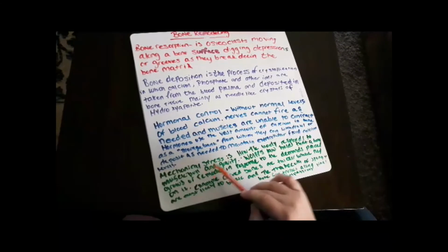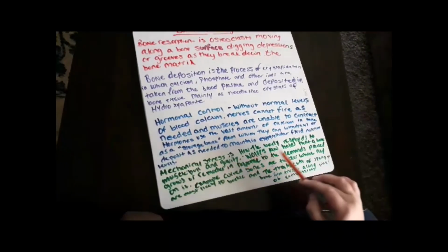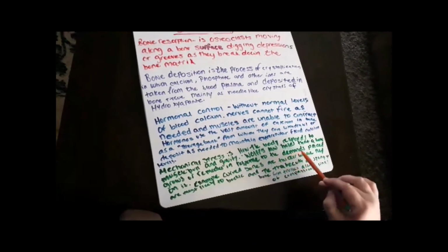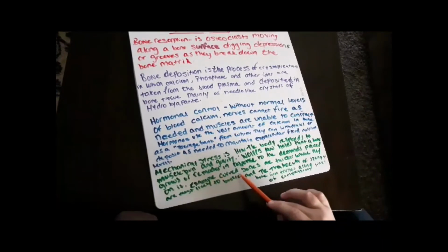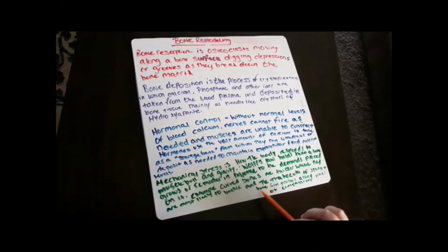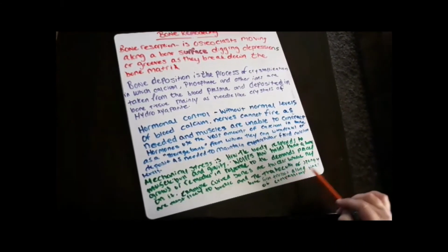Lastly, we have mechanical stress. It is how the body responds to muscle pull and gravity. Wolff's Law holds that bones grow or remodel in response to demands placed on them. For example, curved bones are thicker where they are most likely to buckle. And lastly, the trabeculae of spongy bone form trusses along lines of compression.